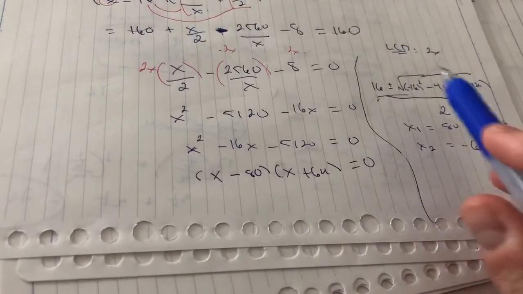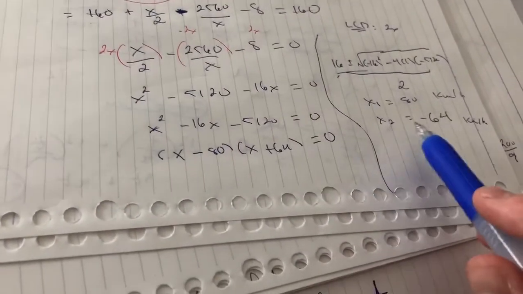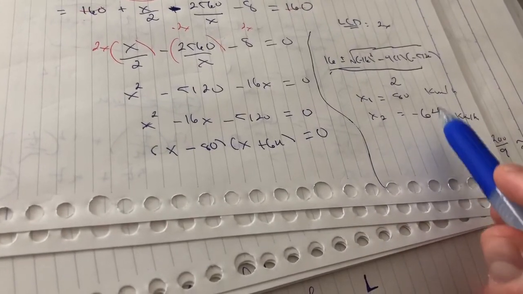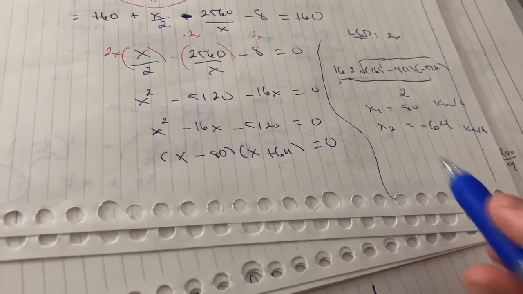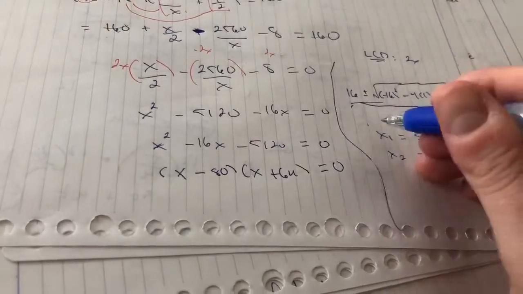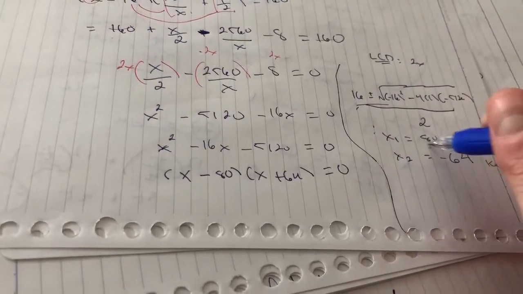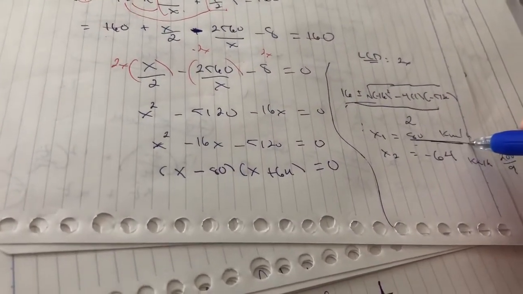So we can see that x equal to negative 64 is going to be an extraneous root, and so our solution is x equal to 80 kilometers per hour.